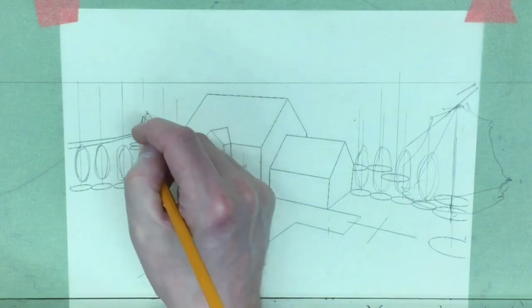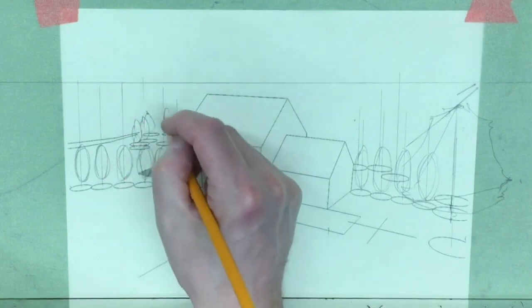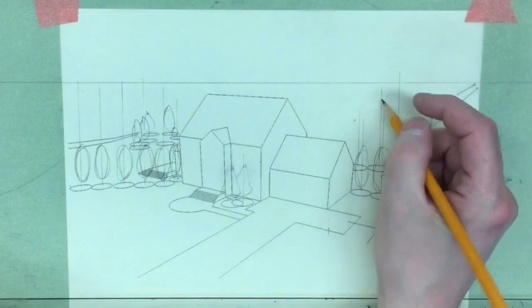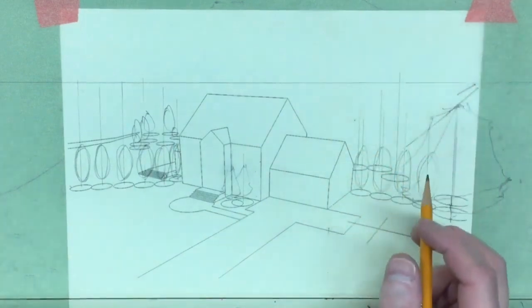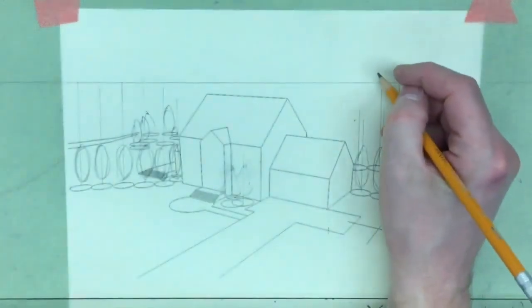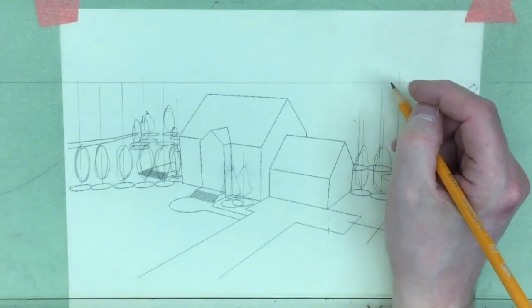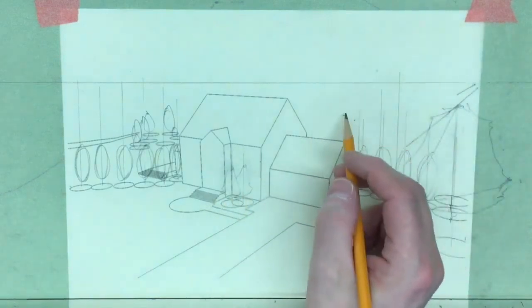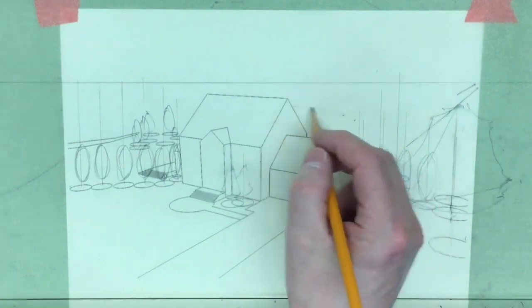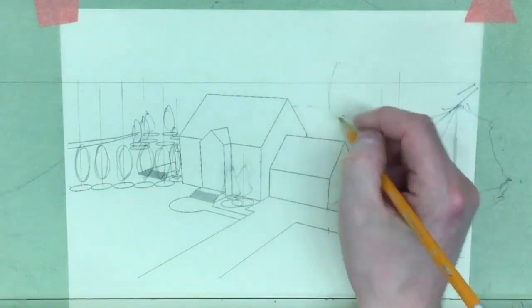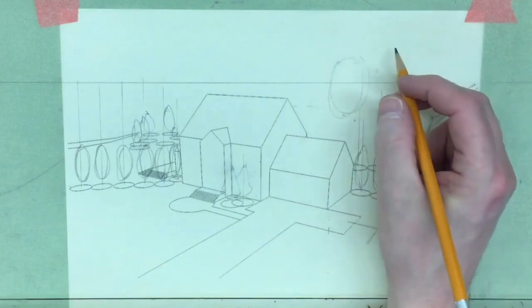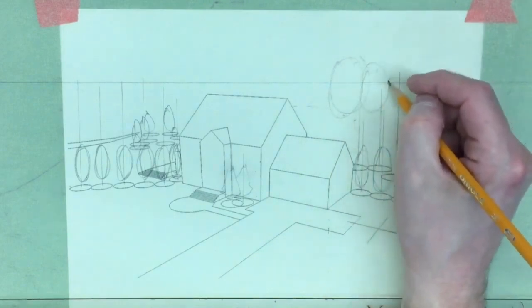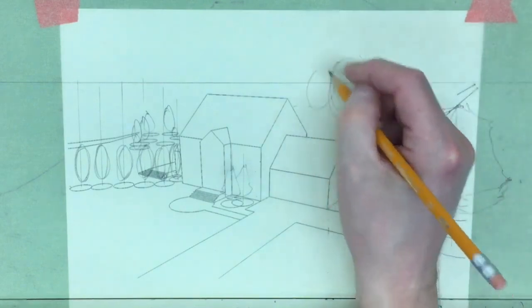Now I'm going to put some in the back. And one of the issues when you're doing your bird's eye view perspective, which is what this is, is how do you fill up the space in the background? Now I want to get some type of background line, and I'm going to do it by putting a fair amount of trees on the horizon line.